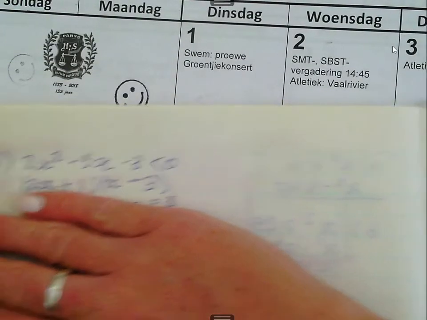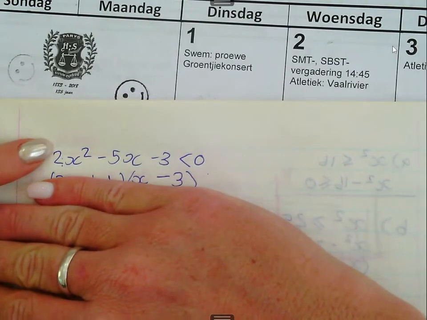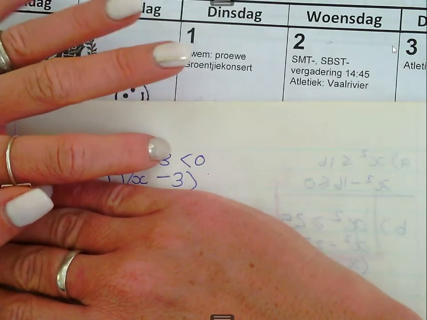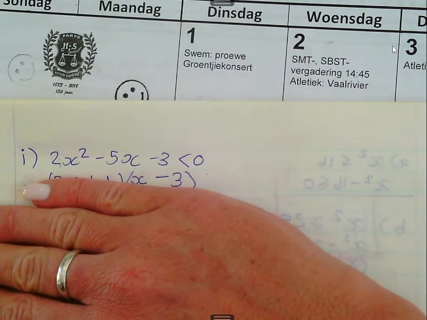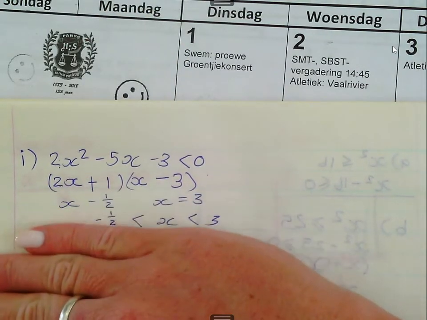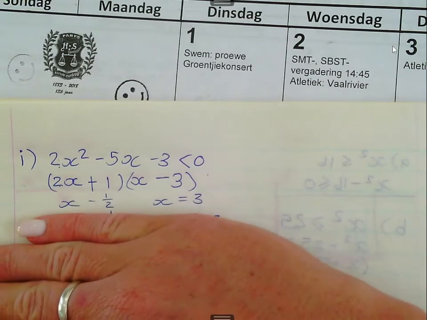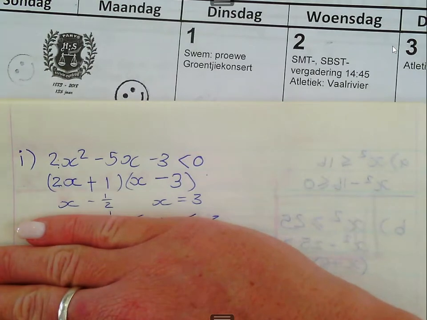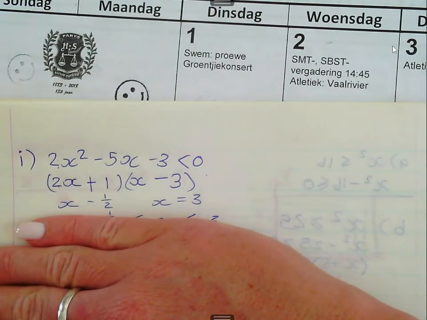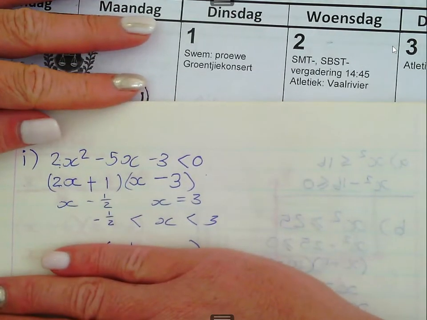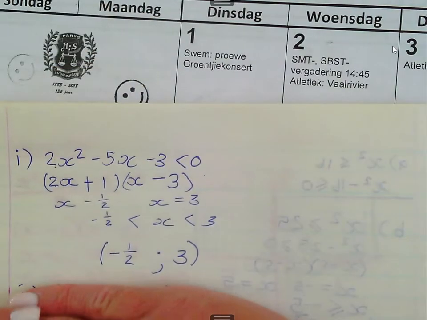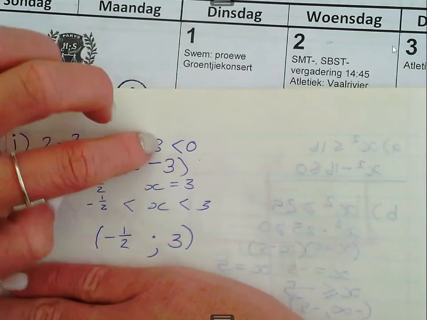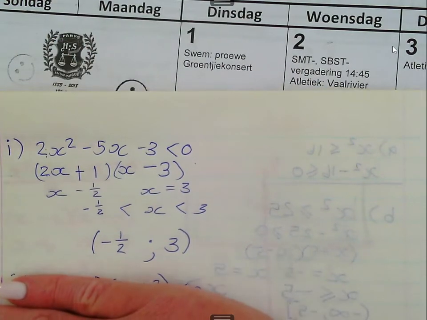If you're afraid of a coefficient factorization, you're welcome to use the formula. But you see 2 is prime and 3 is prime as well. So it's actually not a difficult factorization. You get your 2 0 points. It's negative a half and 3. The question is asking smaller than 0. So that's how I know it's going to be in between negative a half and 3. If you use the other notation, negative a half to 3. Remember round brackets because they're not asking equal to as well.